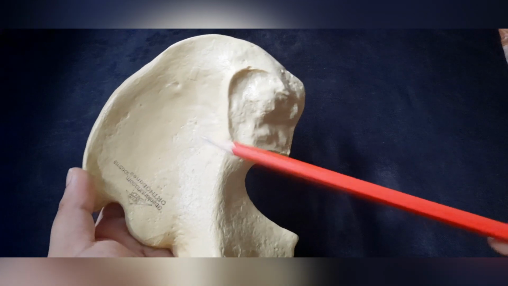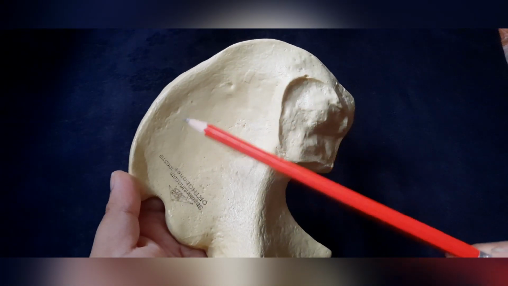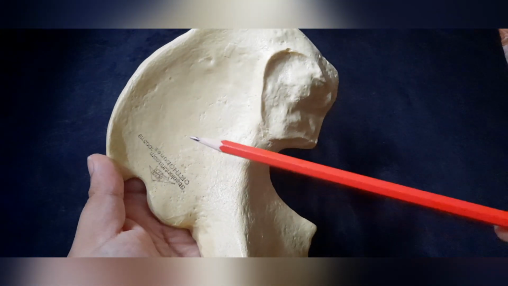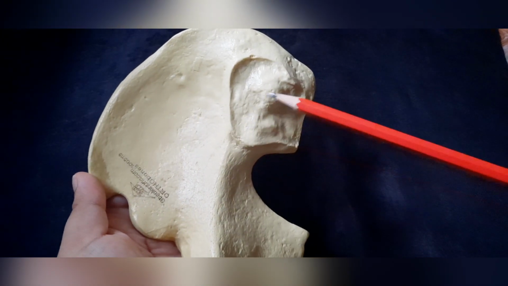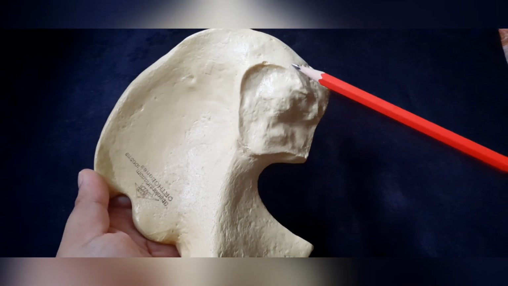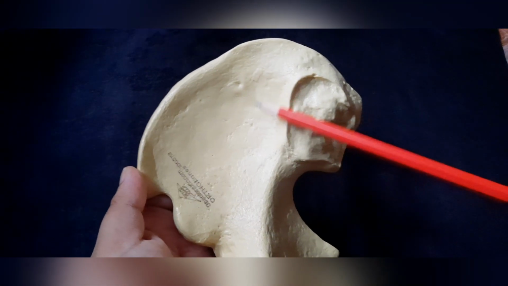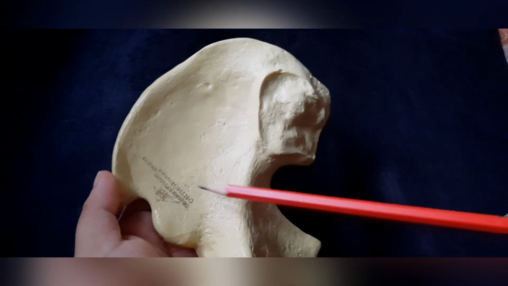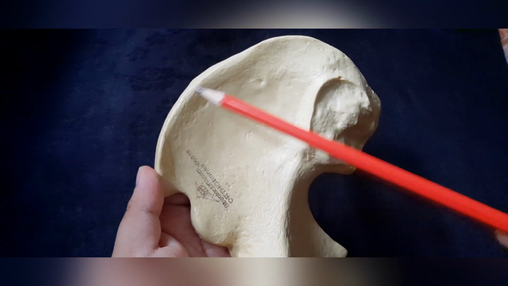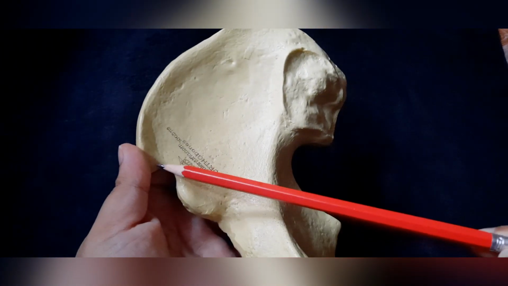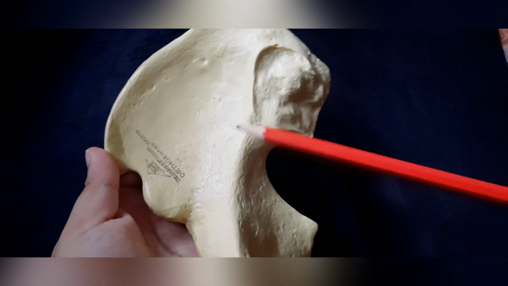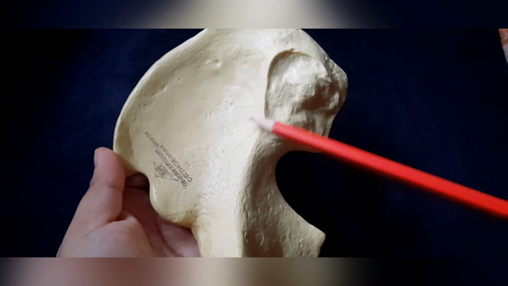We have 2 surfaces over here. One is a larger surface that lies on the anterior aspect, and the other is the posterior surface that is known as the sacropelvic surface. The anterior one is known as the iliac fossa. This iliac fossa is bounded superiorly by the iliac crest, anteriorly by the anterior border, and posteriorly by the medial border.